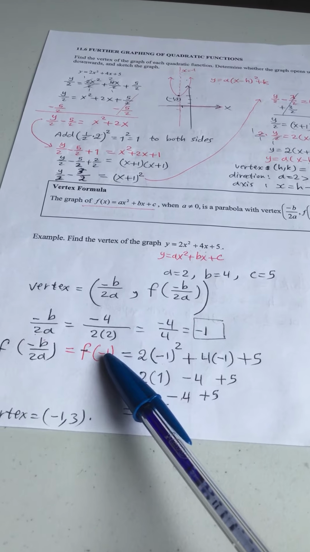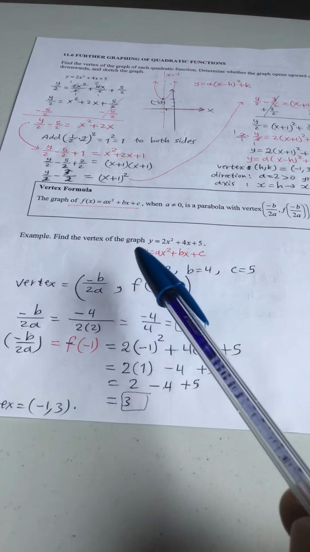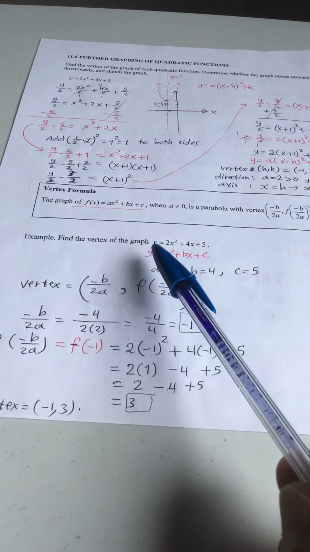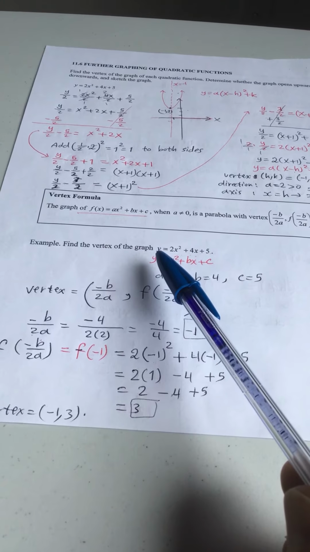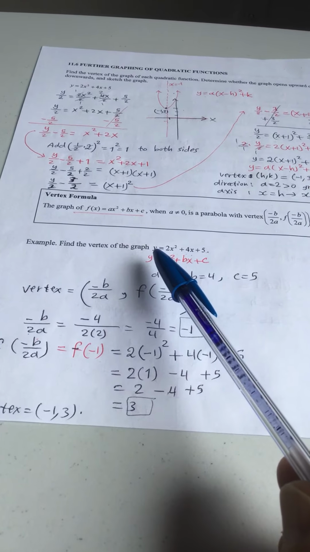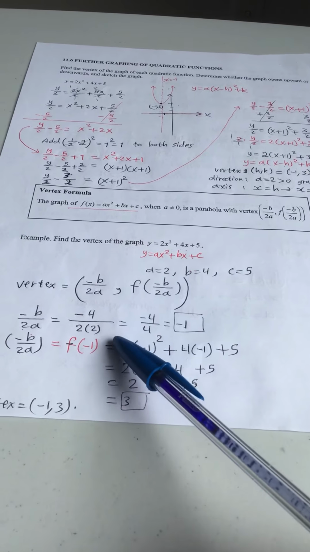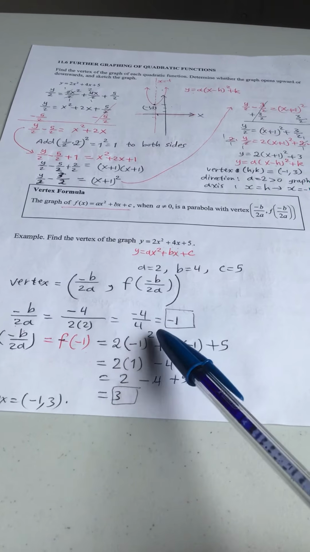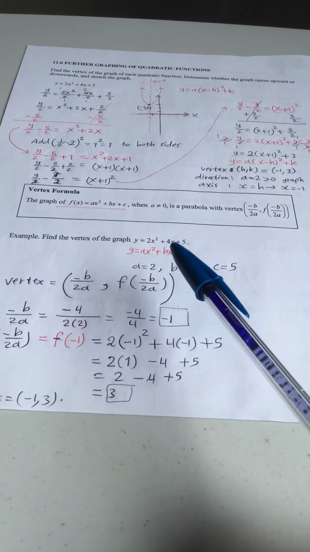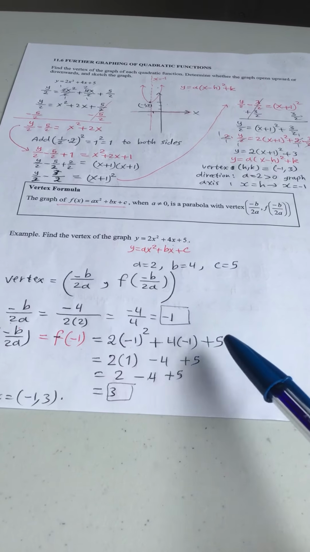We know that y is equal to f of x. So to find f of negative 1, just substitute negative 1 for each x in this equation. So we have 2 times negative 1 squared plus 4 times negative 1 plus 5.